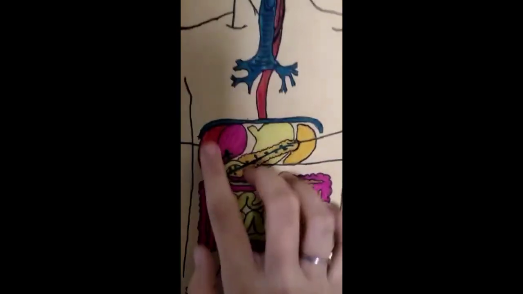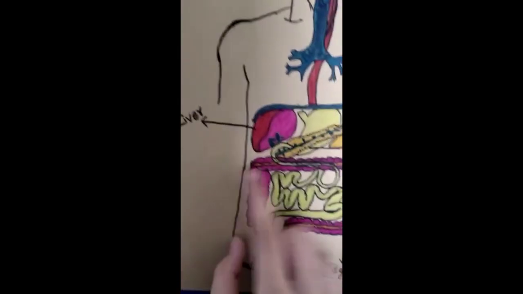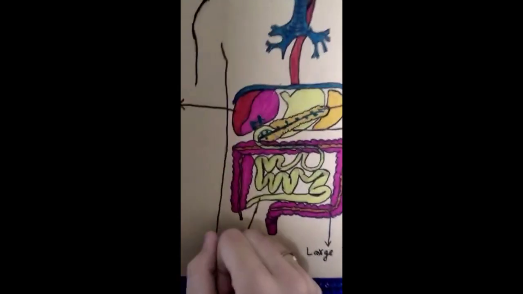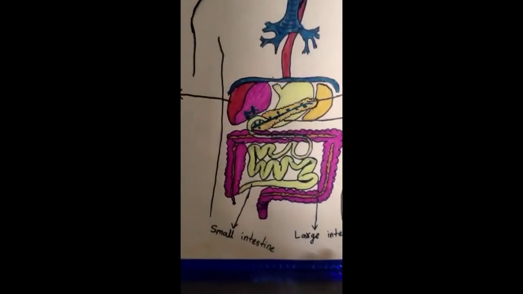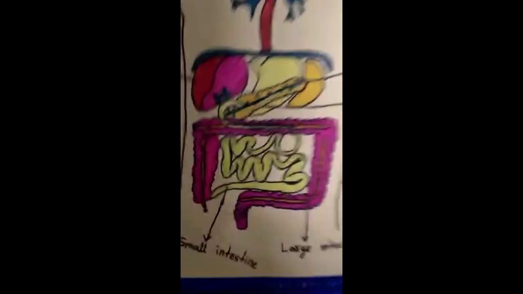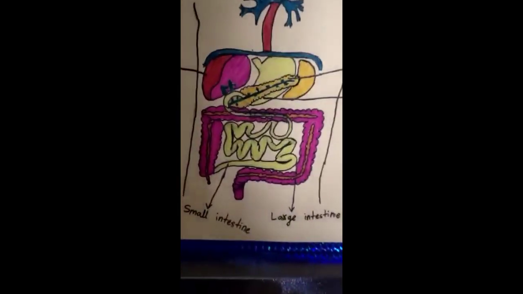Now I am talking about this. It's called the liver. The liver is the largest gland in the body. It has a rich supply of blood. One of its functions is to store glucose.